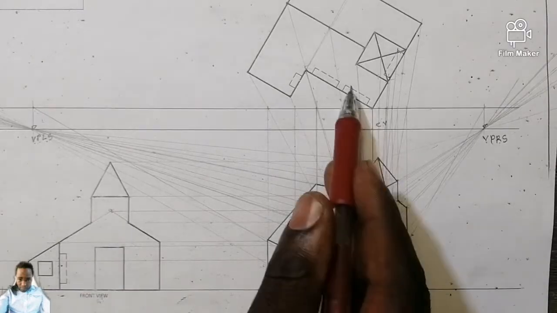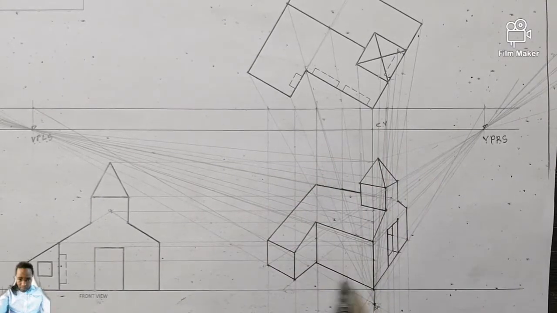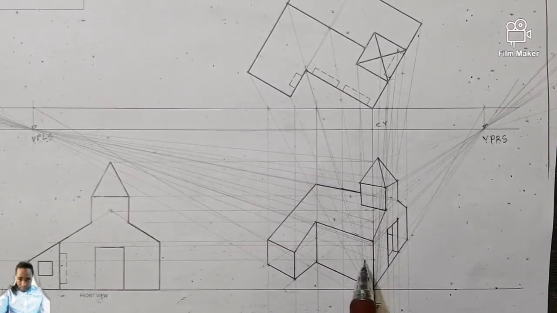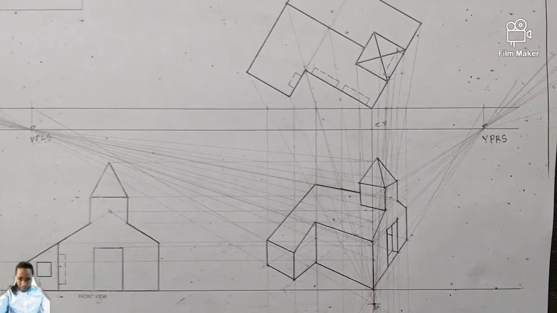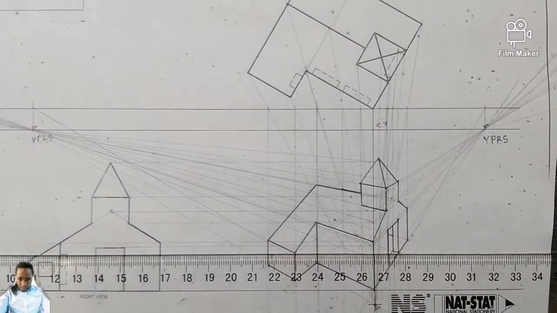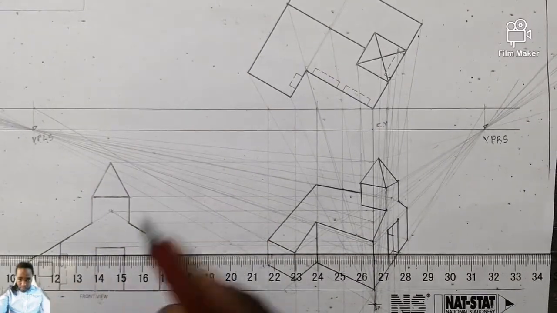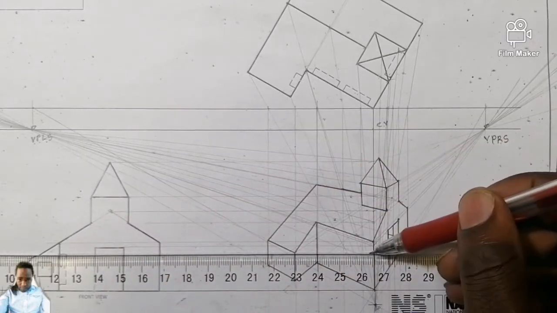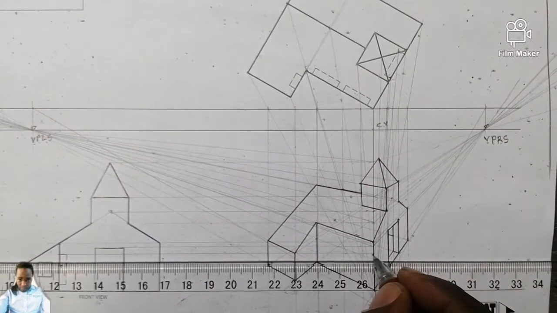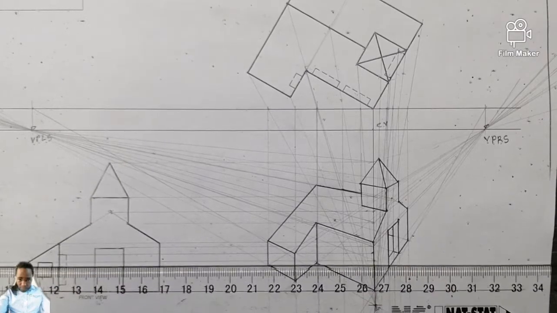So let's get these two windows. We're supposed to get them here, which is 1, 2, which is that one. Firstly, take their height from your front view. Take this one. There it goes. Once it touches the line of CVSP, it's going to go vertically down to the vanishing point of your left hand side.